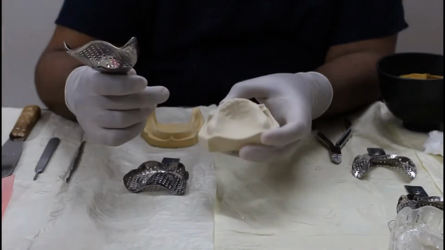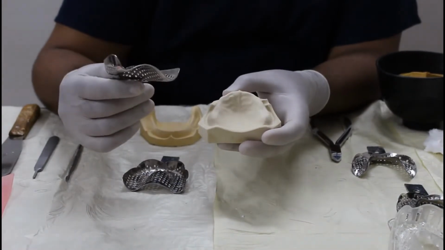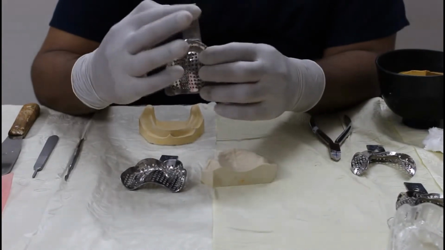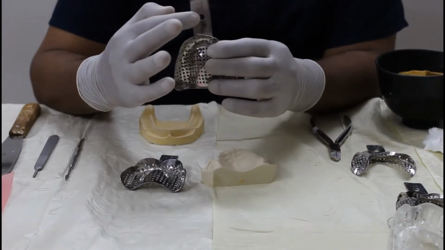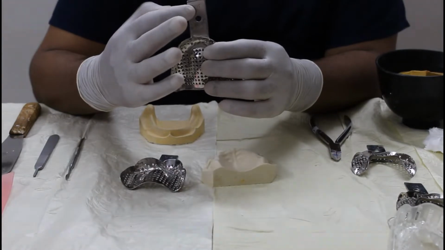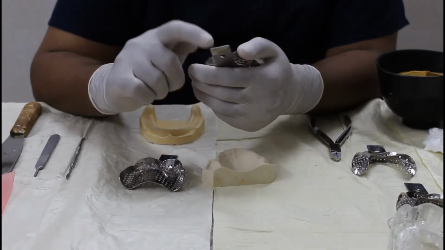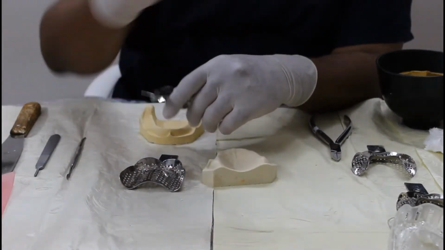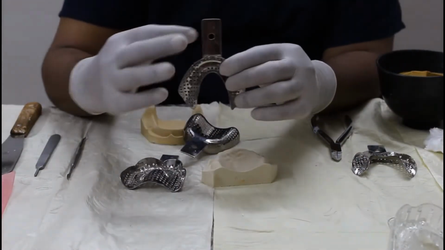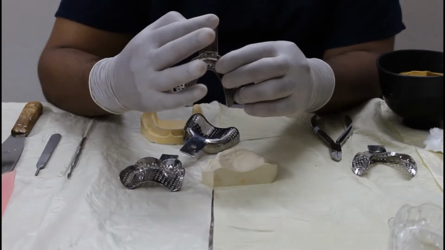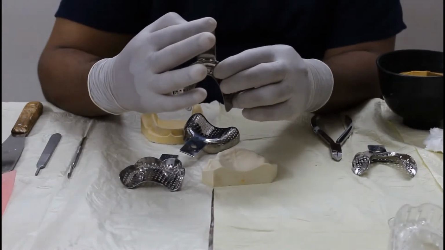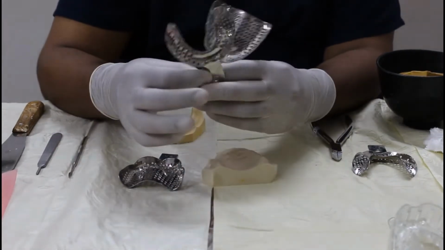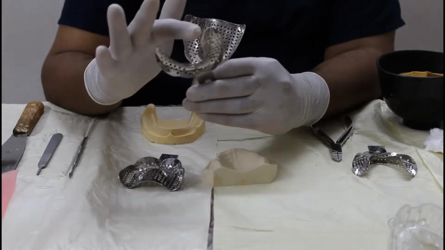First and most important is we have to select the correct size of the tray. This is a tray. If you see carefully, this is the handle of the tray. On the handle you will find the size of the tray written. Like for this tray it is written U4. U means upper, 4 is the size of the tray. If you see a lower tray, you will find written L4. L means lower, 4 is the size of the tray. The difference between maxillary and mandibular tray is, for mandibular tray there will be space for the tongue.